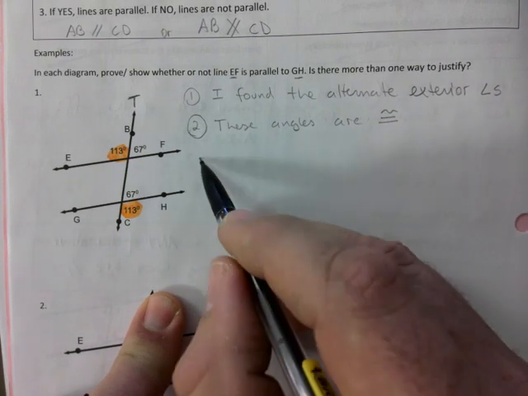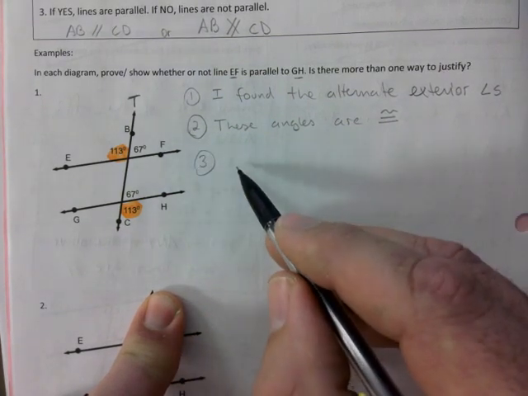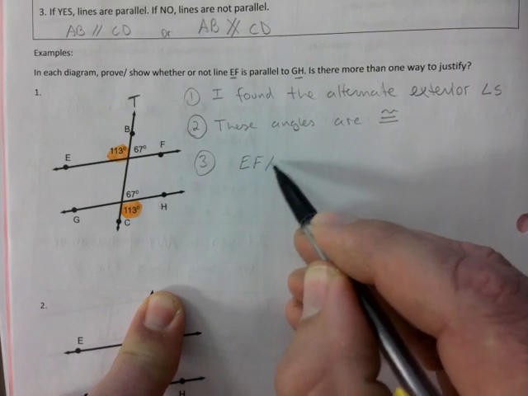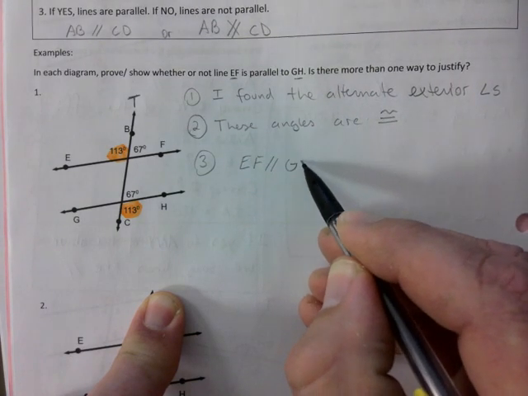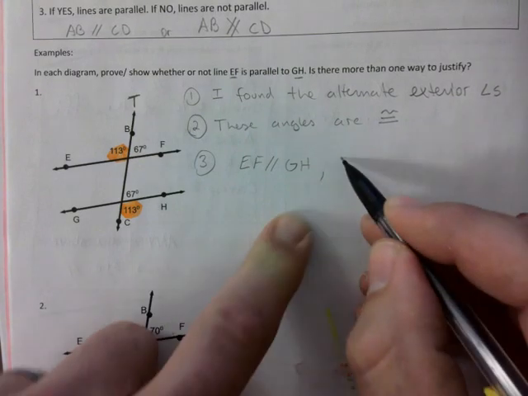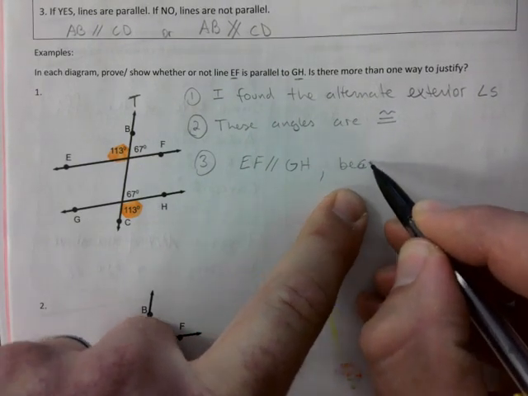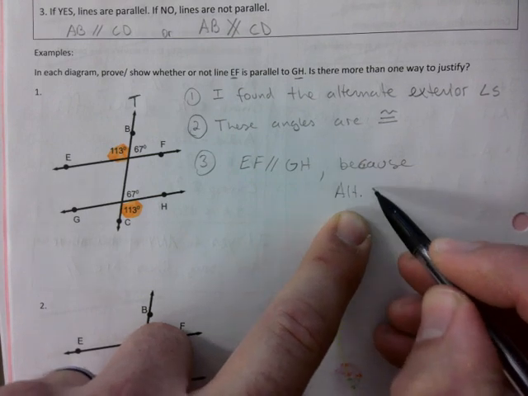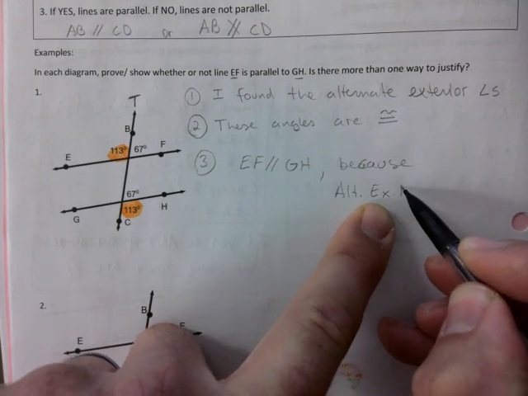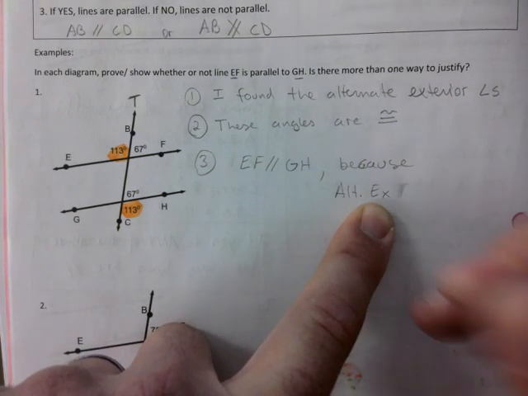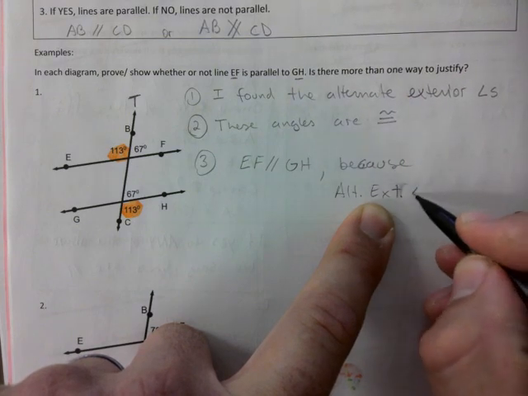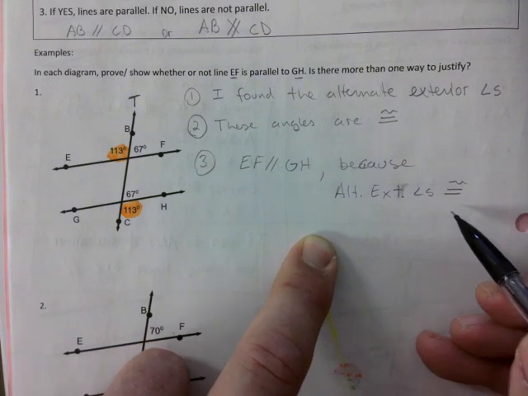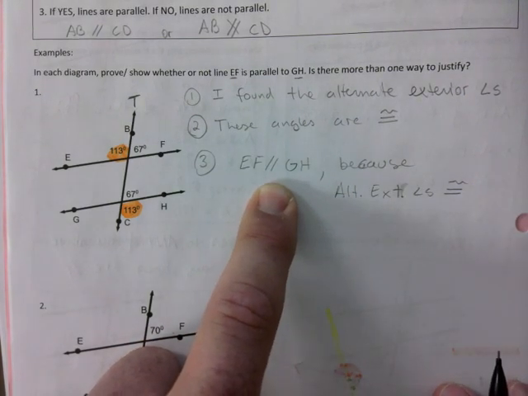And your third step is: EF is parallel to GH, because alternate exterior angles are congruent. That is the justification as to how you came up with that.